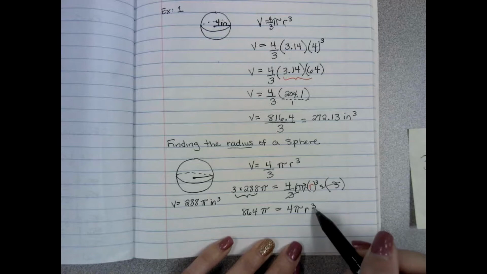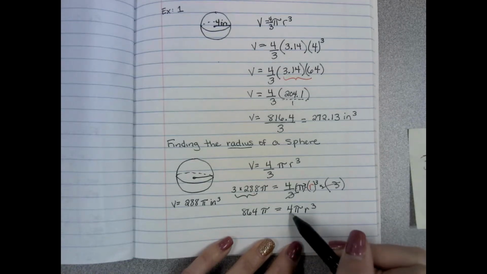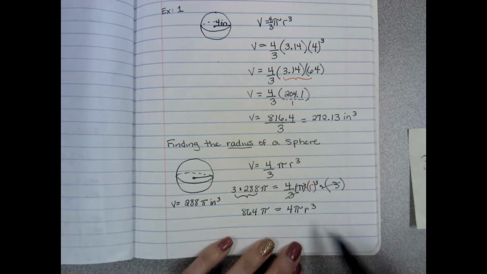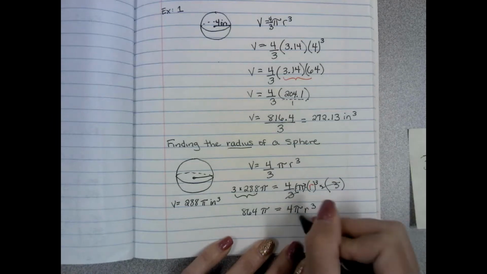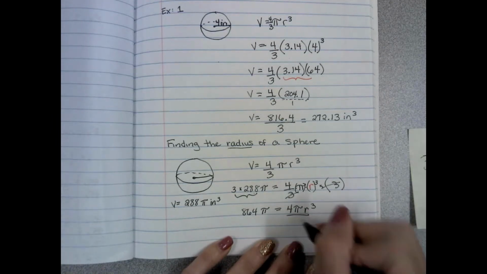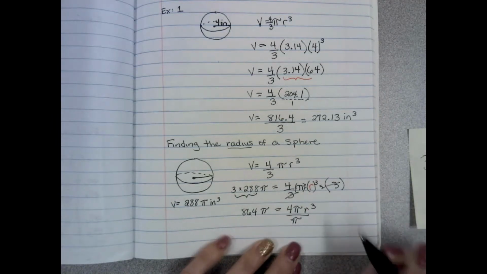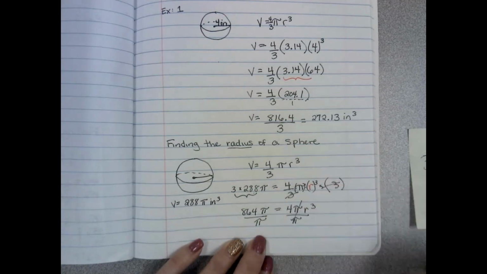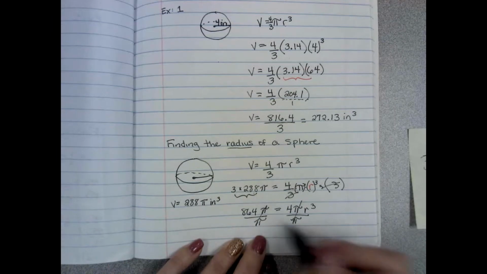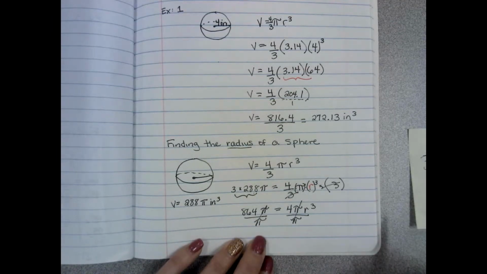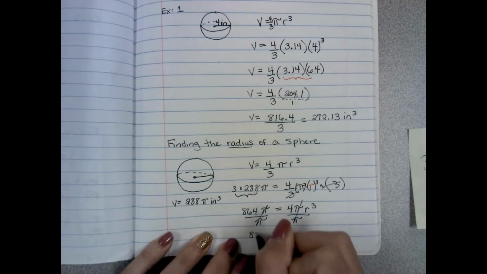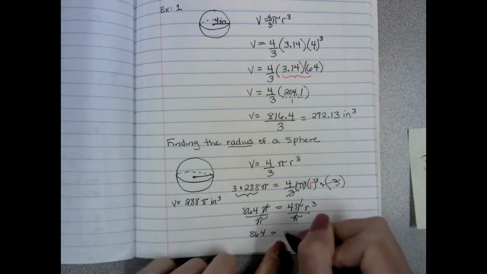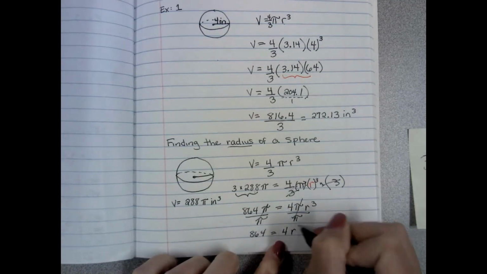R is being cubed, multiplied by pi, and multiplied by 4. I'm going to undo the multiplying by pi, because I know that when I divide both sides by pi, it's going to eliminate itself from this equation. I'm left with 864 is 4 times r cubed.